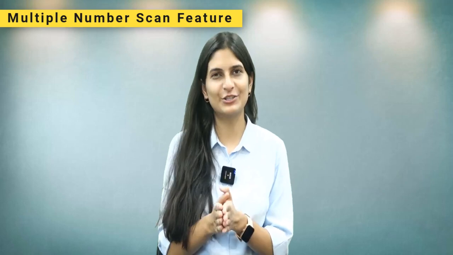That's why we provide you with the feature to scan multiple numbers. Literally, you can scan as many numbers as you want. For example, if you scan 100 numbers and send just 100 messages from one number in a day, you can reach up to 10,000 people with your message. And trust me, this is not the limit. You can do even more than this.